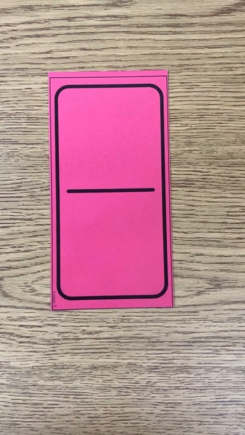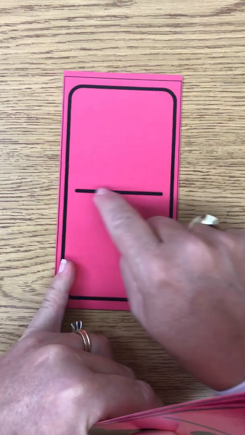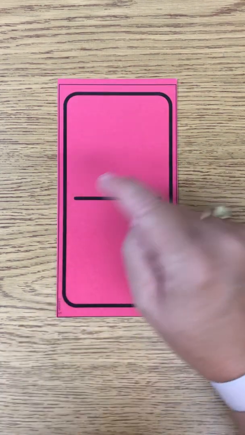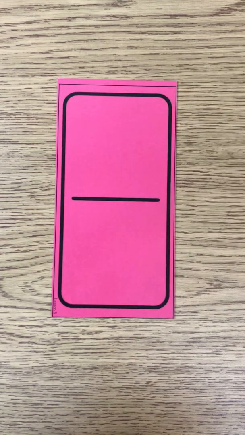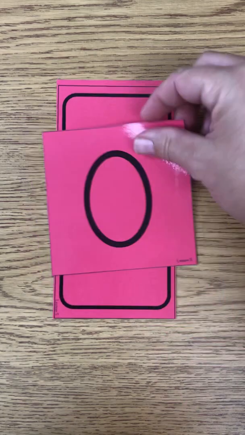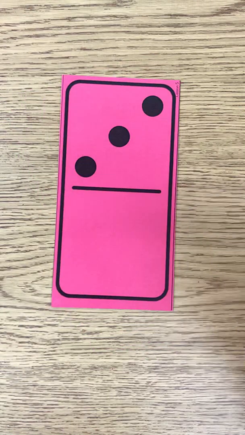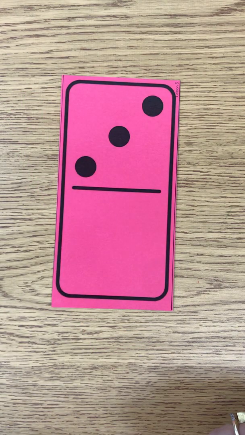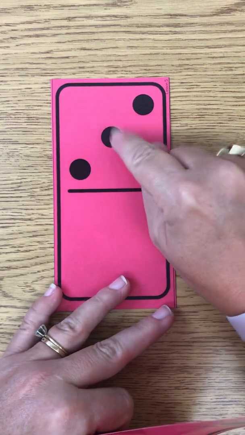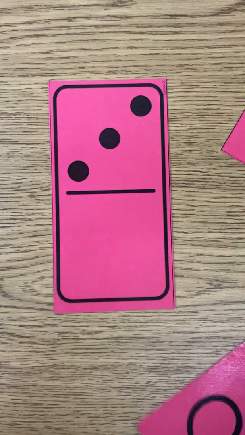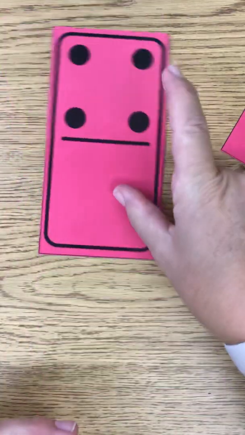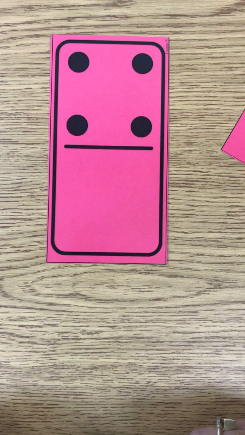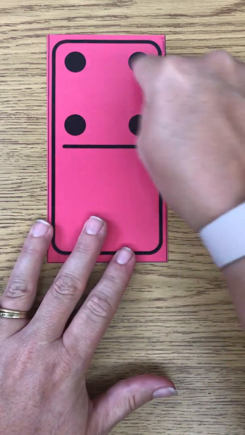How many is this? It's a little tricky because that line right there you might think is the number 1 sideways, but it's not. There's no dots here and no dots here. That means it is 0. 0 dots on that domino. And how many is this? 3. Let's count to check. 1, 2, 3. You can match the numeral to the number, to the quantity, and 4. 1, 2, 3, 4.